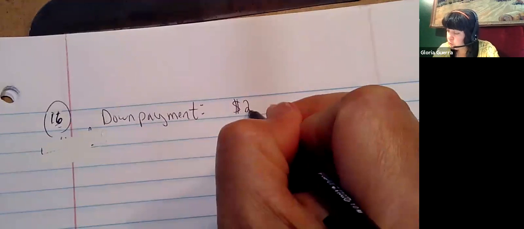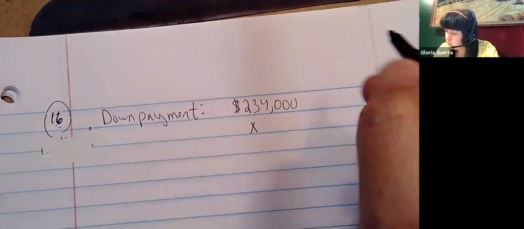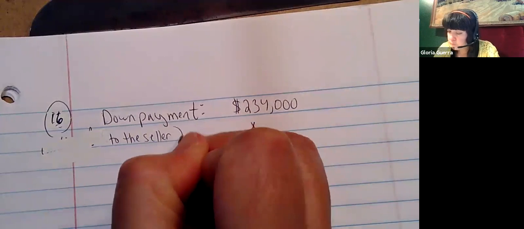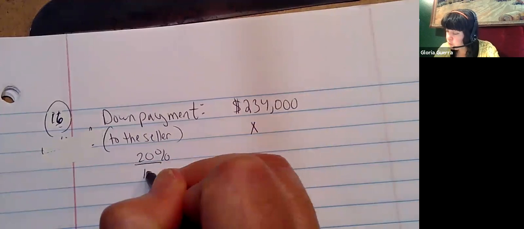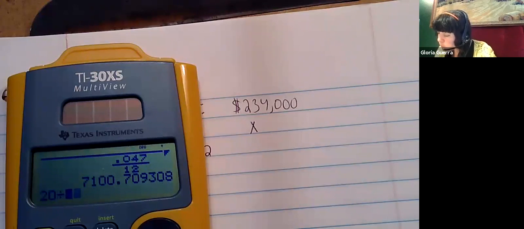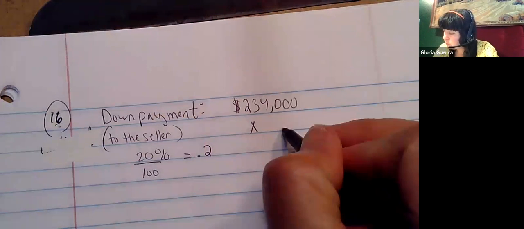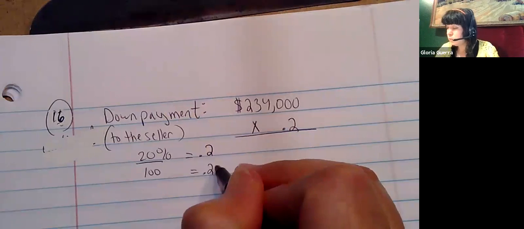The price of the home was $234,000, and this is going to the seller, and it's 20%, which is 20 divided by 100, so 0.2. So I'll multiply this times 0.2, which is the same as 0.20, so you don't need that 0 there.